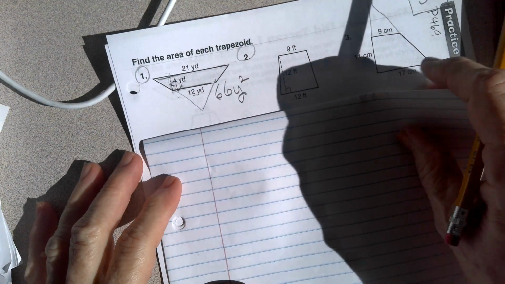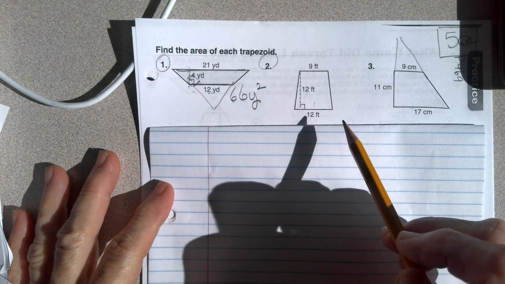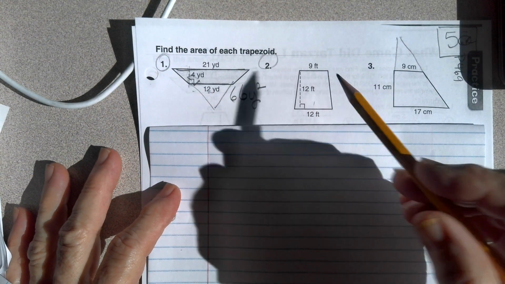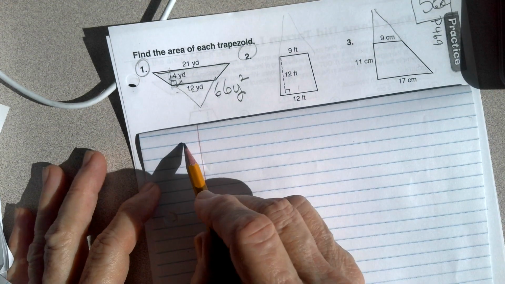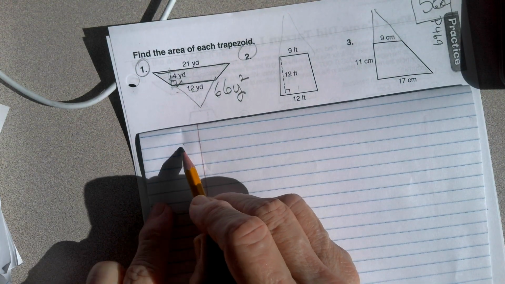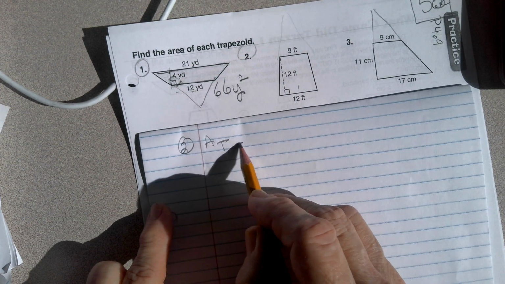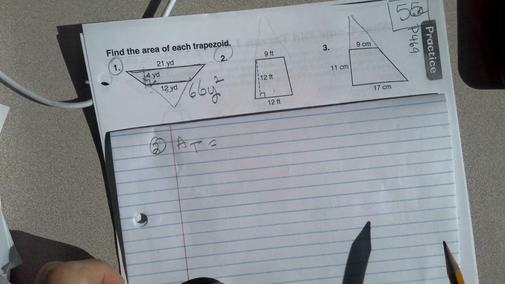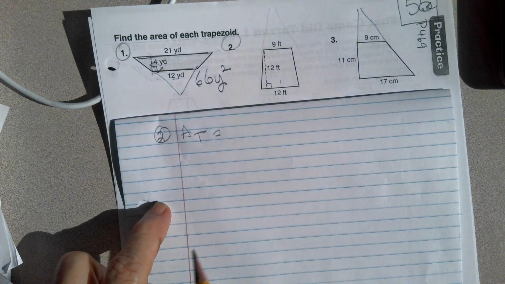All right, so it's a trapezoid. Don't be trapped by thinking it's a parallelogram or a rectangle, because it's not. If this kept going, it would be a triangle. And again, the triangle formula is base times height divided by 2. On number 2, the area of a trapezoid, though, is how many bases do I have? Do I just have one base? Yes. I've got 2. What are the 2 bases?